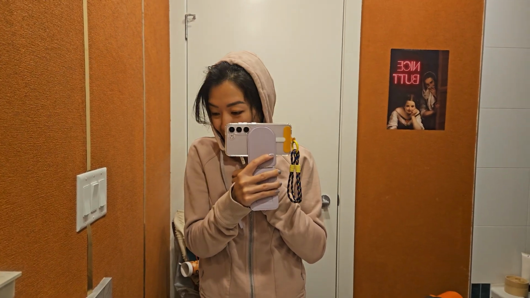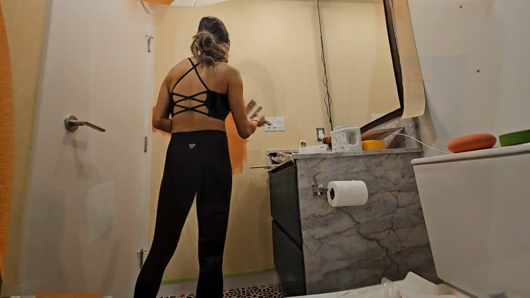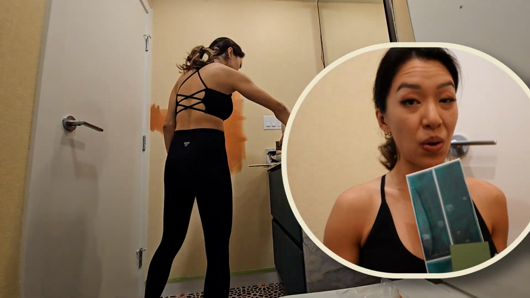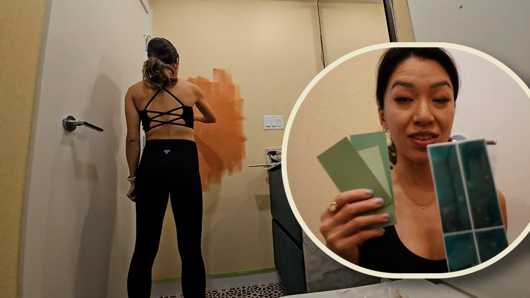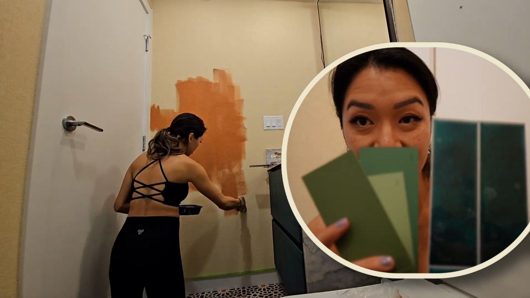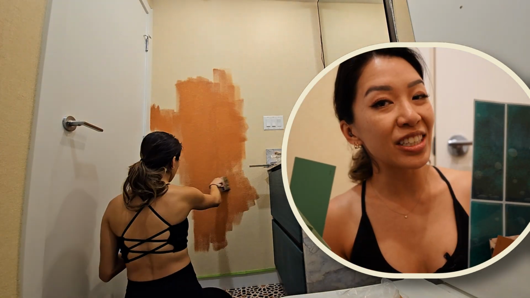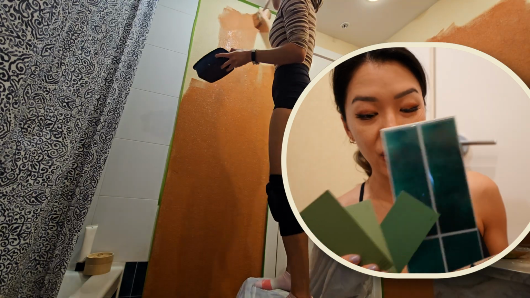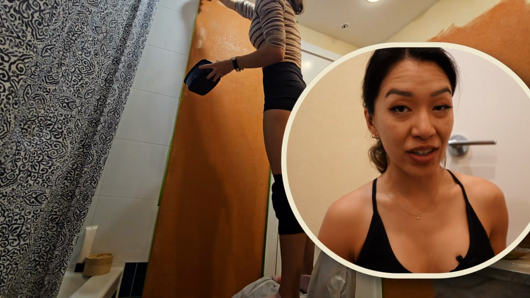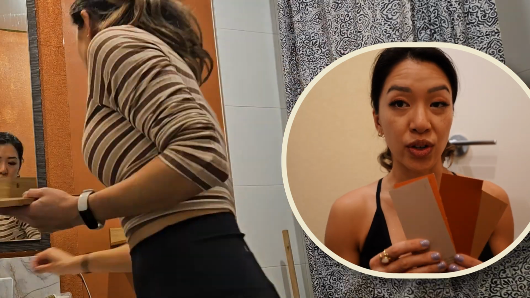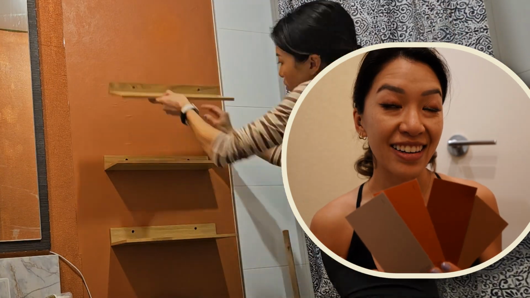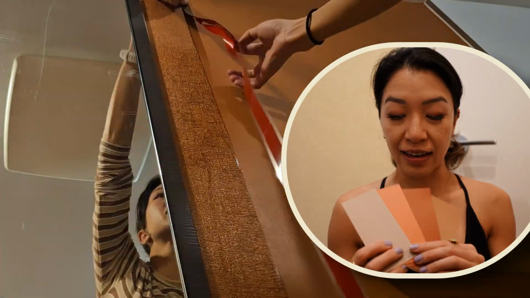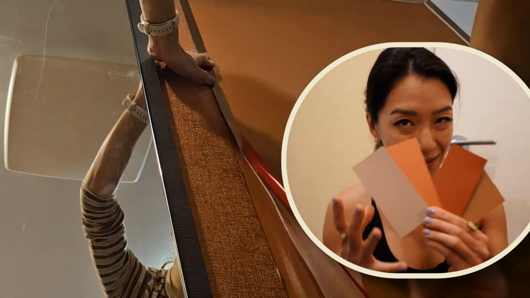I don't know if I like this. One option was to just do tone on tone of this green so that it kind of goes with this tile, but I believe the wash is a little too cool tone. So instead, I want to go back to my original idea, which was to do something that was more terracotta, slightly burnt orange style. That'll keep this room a little bit warmer, a little bit cozier.